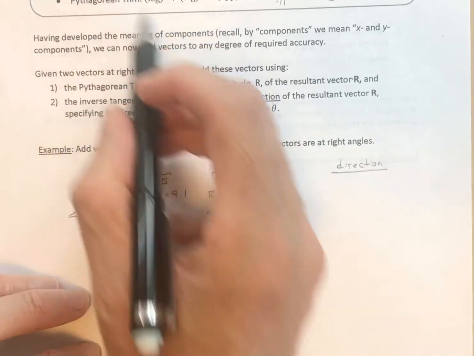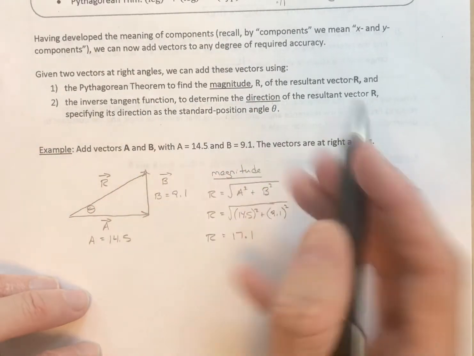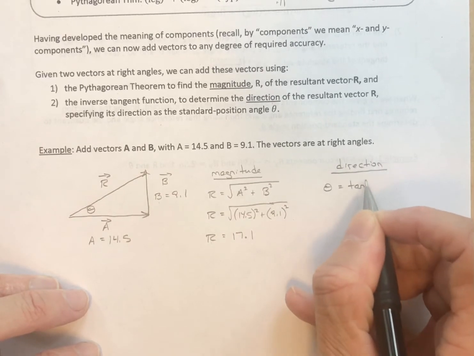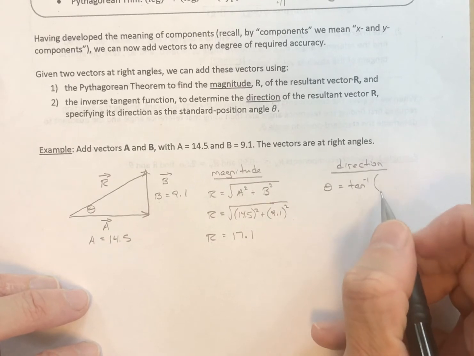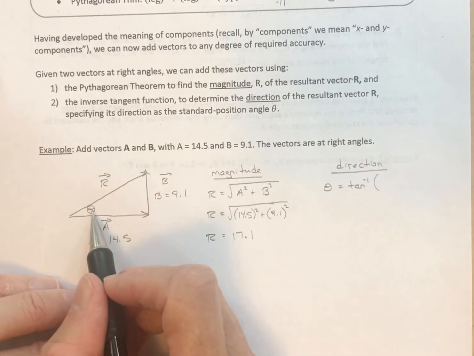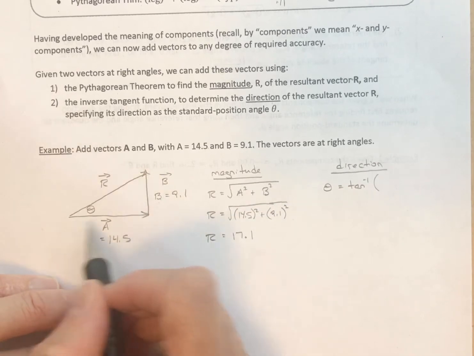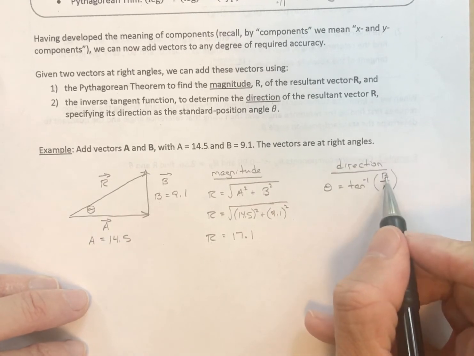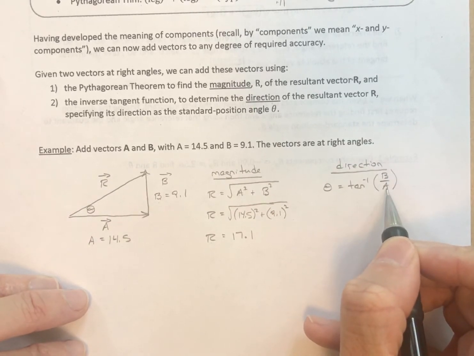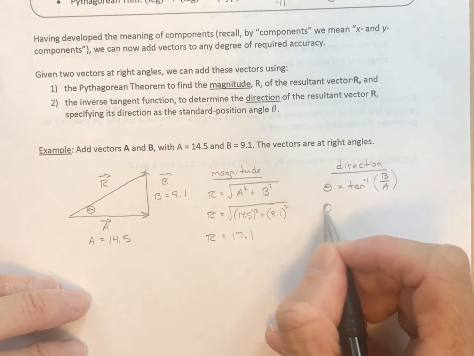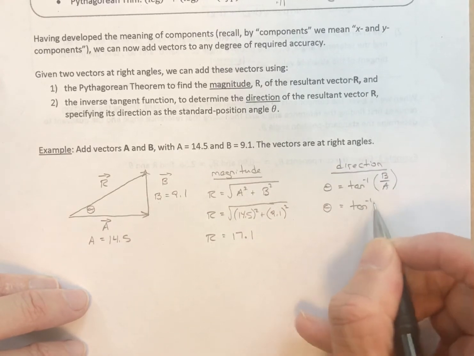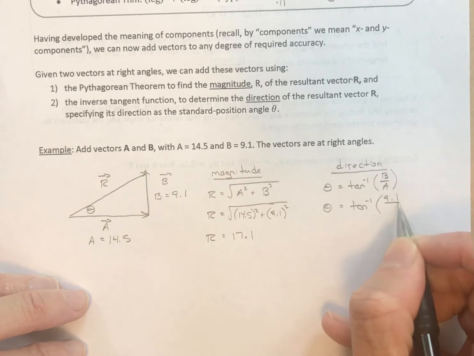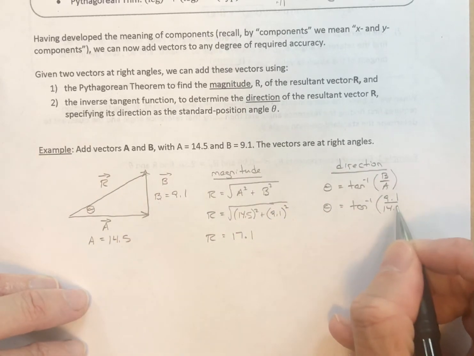Okay, we're back up here. Use the inverse tangent function to find the direction. Theta is equal to the inverse tangent, and of course we know it's opposite over adjacent. Well, the opposite is B, the adjacent is A, so it's the opposite over adjacent, which is the magnitude of B over the magnitude of A. Therefore, theta is equal to the inverse tangent. The magnitude of vector B is 9.1. The magnitude of vector A is 14.5.